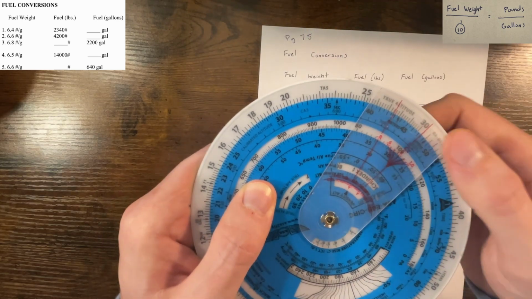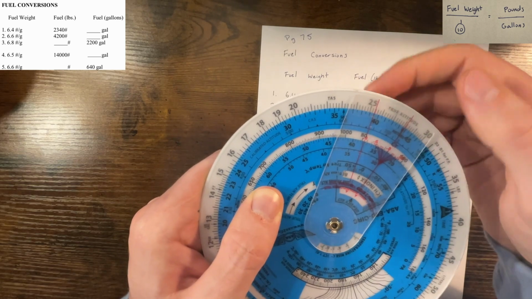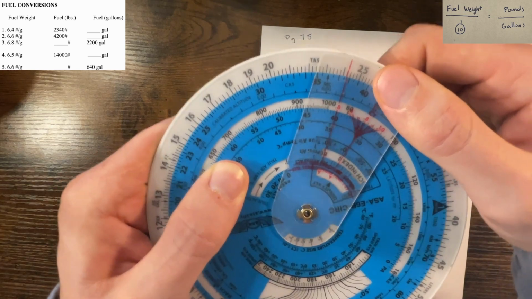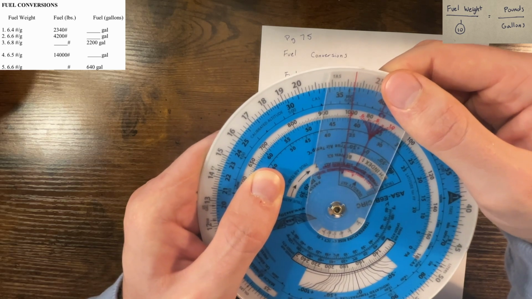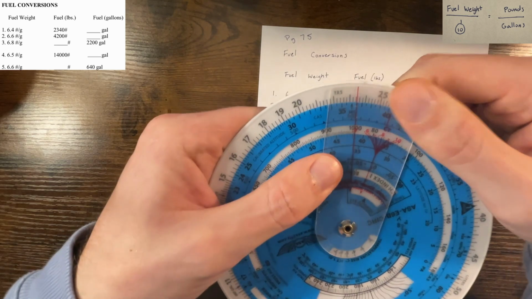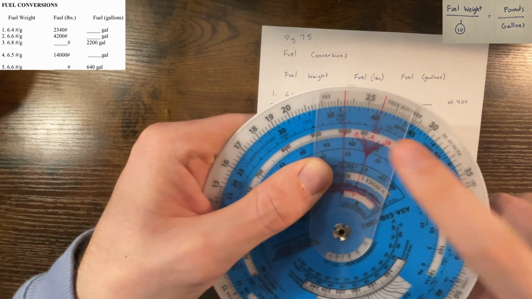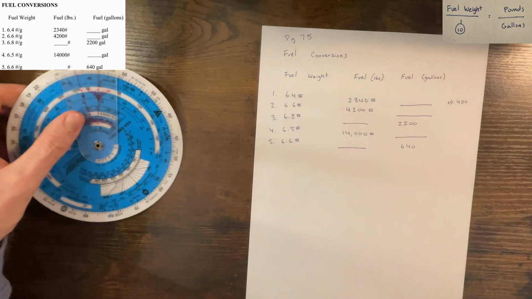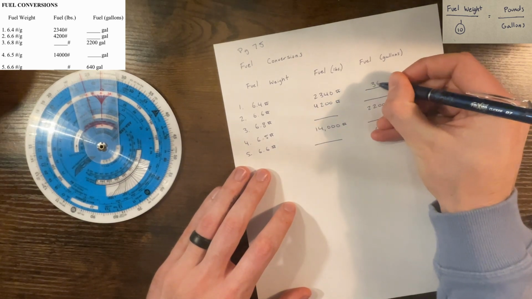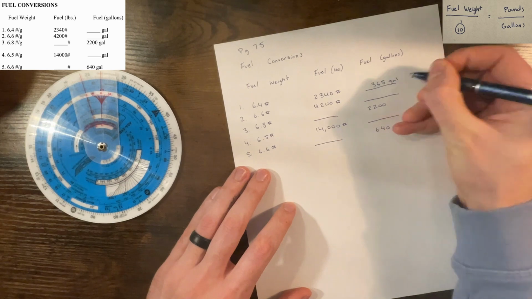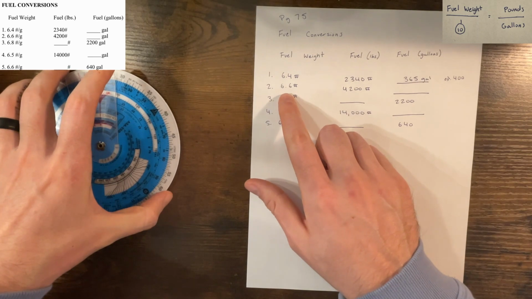I like to use the red line, but if you do use the red line to line this up, make sure you cover up whichever one you're not using to make sure you don't screw yourself over. So for here, it's going to be 20, 21, 22, 23.4. Now I'm going to be looking on the inside, and that's 35, 36, 36 and a half. So 365. So right now we're going to be looking right here, and fuel in gallons is going to be 365 gallons.